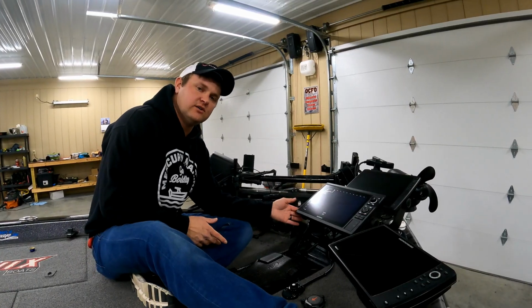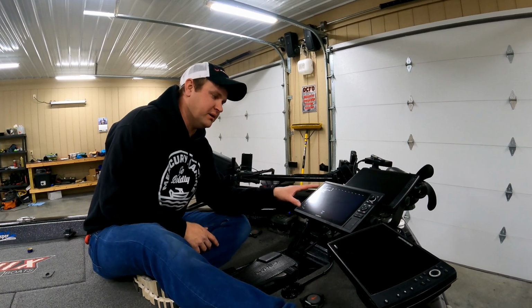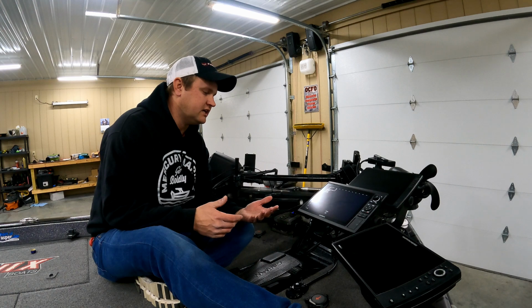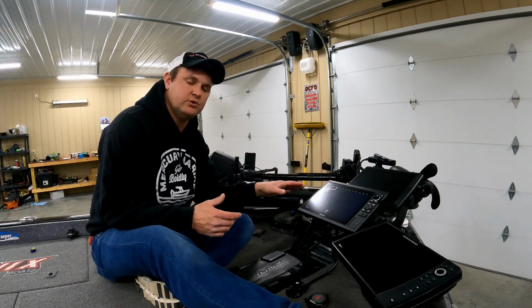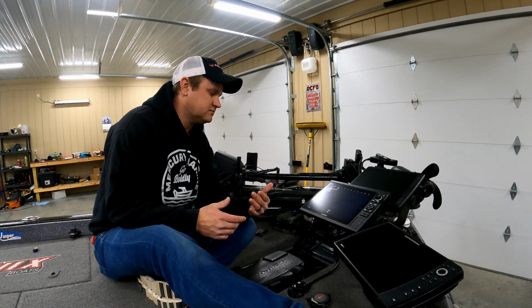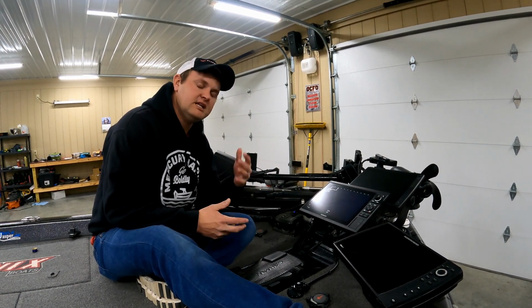So hopefully this video helped you out with the different buttons on the 1222 for the GPS map. Hopefully it will help you navigate through the depth finder and be able to find the right settings that you need to do.